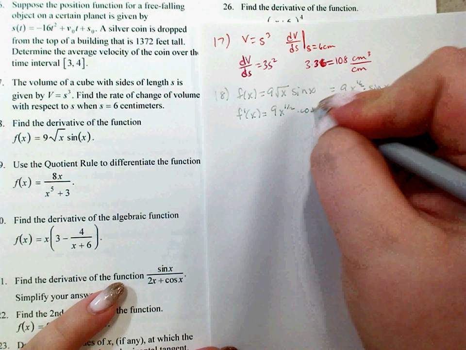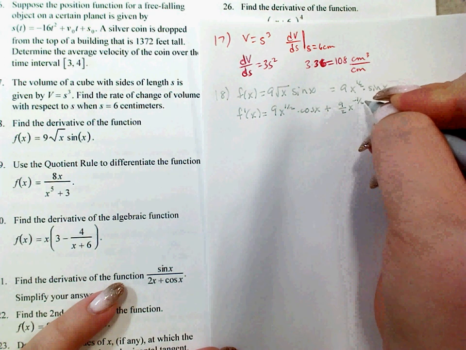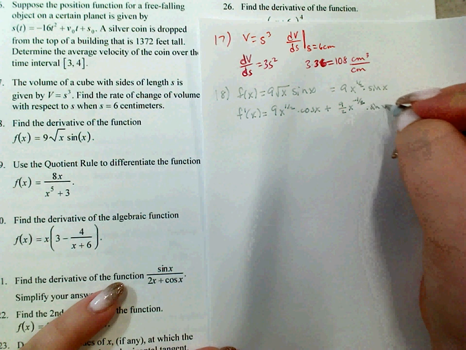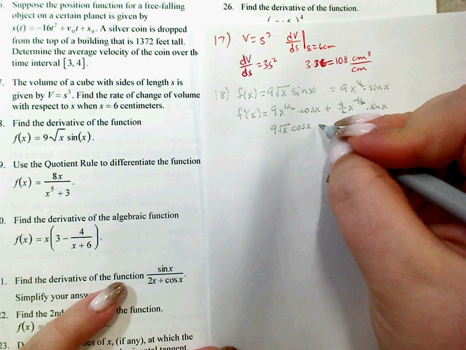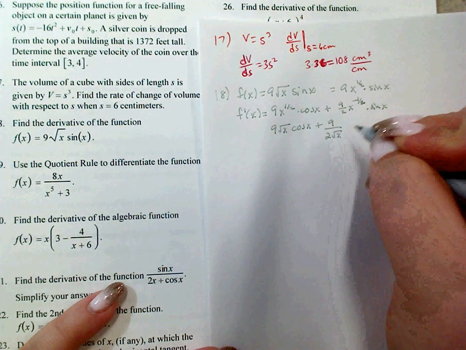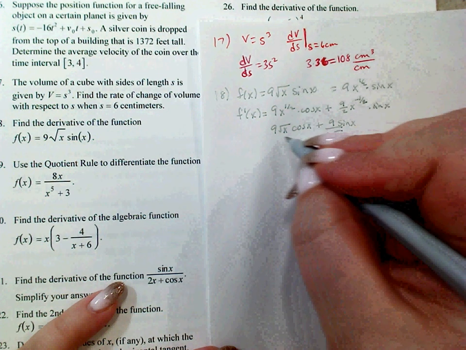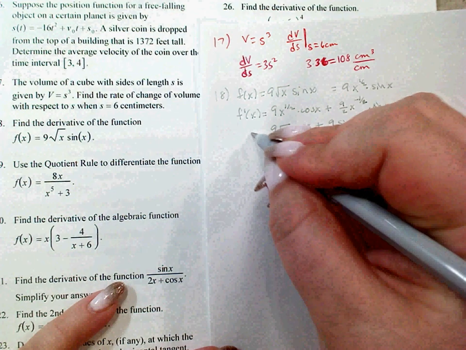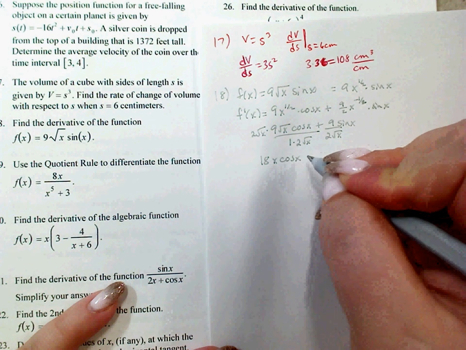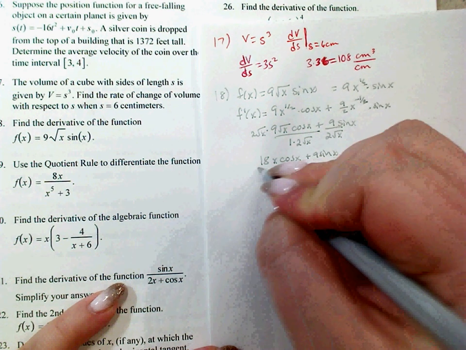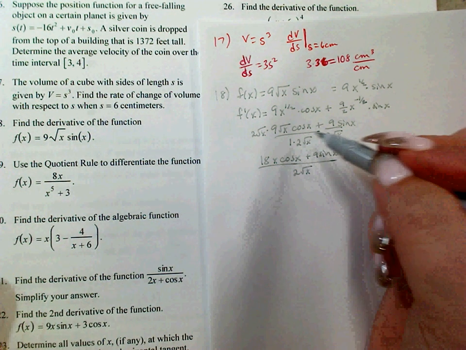Plus the derivative of the first, so I'm going to bring the 1/2 down, 9/2 x, subtract 1 from the power, times the second. So this is 9 square roots of x cosine plus 9 over 2 square roots of x times sine. If we did a common denominator, it would be 2 square roots of x. So I'm going to multiply by 2 square roots of x, and I'm left with 18x cosine plus 9 sine, all over the common denominator, 2 square roots of x. Just know that in multiple choice, it would never leave it as a product or as a sum. It would leave it as a single fraction.